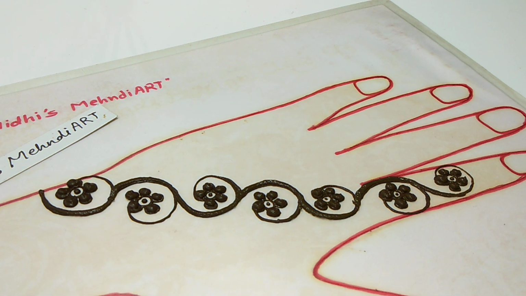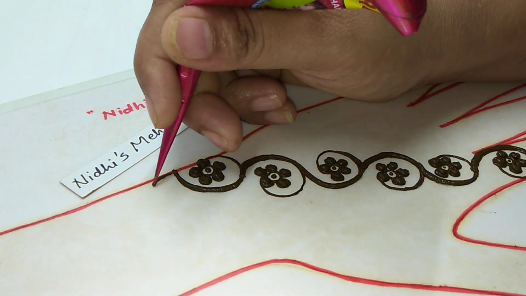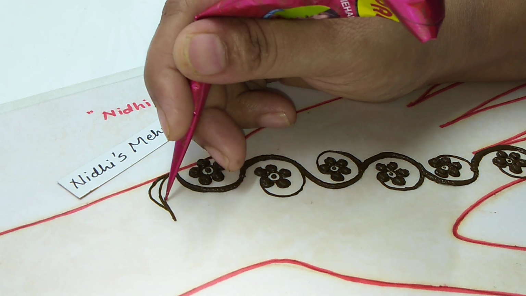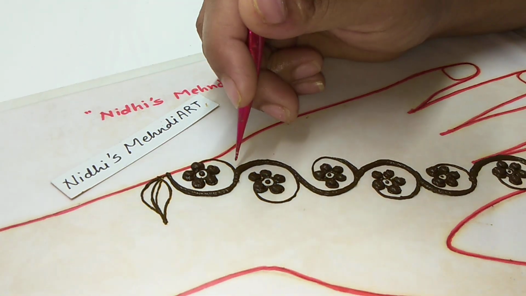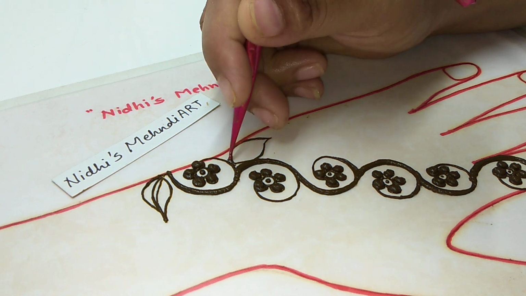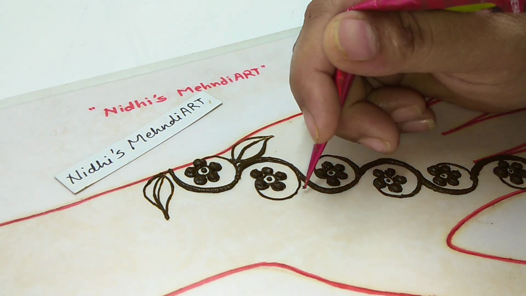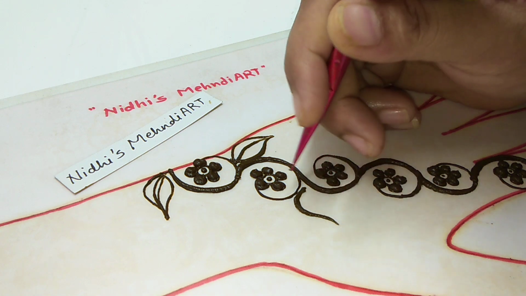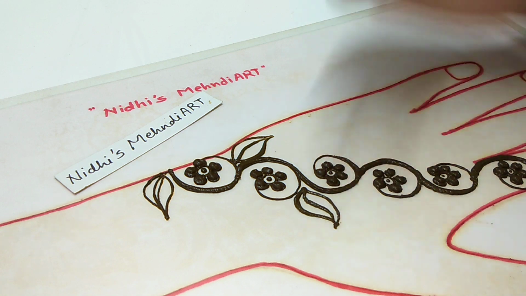Now afterwards we are going to add leaves. In each corner, add such a leaves pattern.